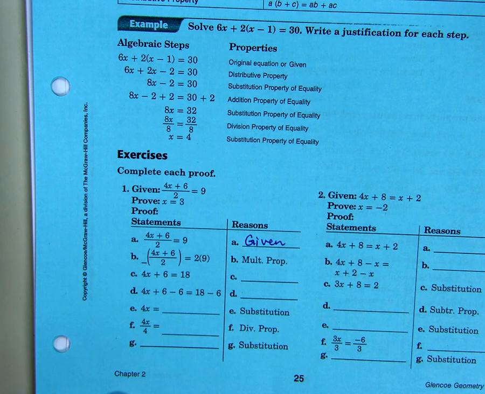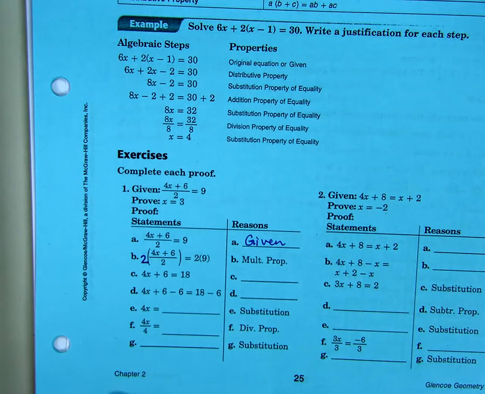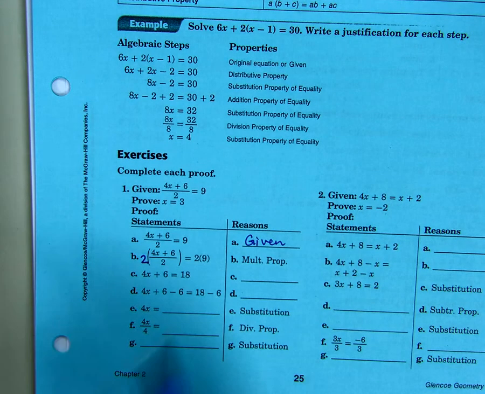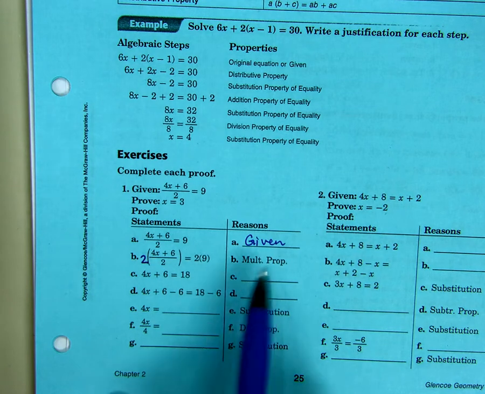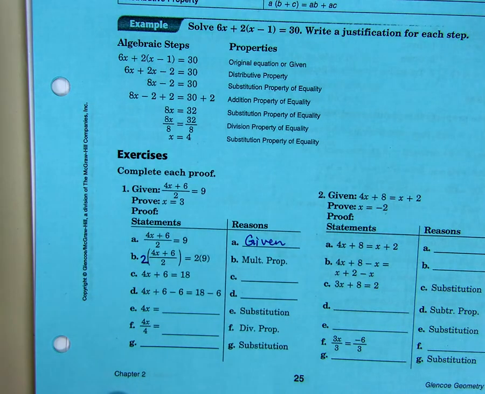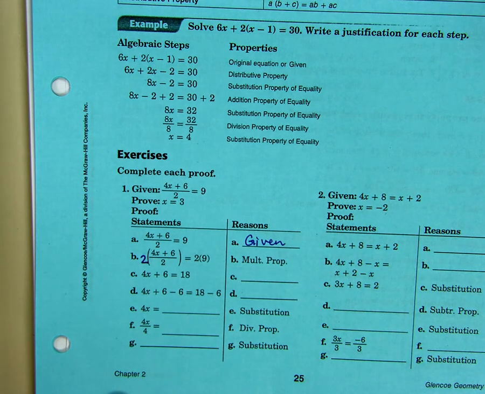All right, then they took 2 times both sides. And that must be missing here. If you notice, I have 2 times 9 and I have 2 out here. That's the multiplication property of equality. Okay, so now I've got 4x plus 6 equal to 18.